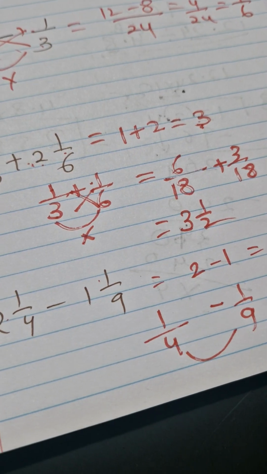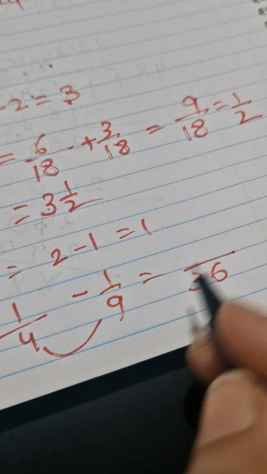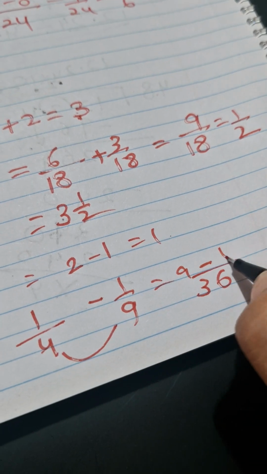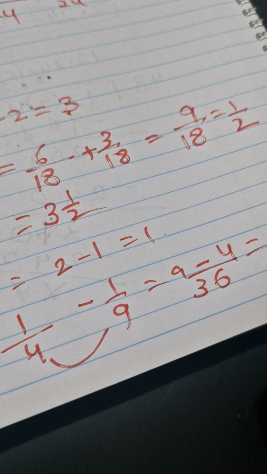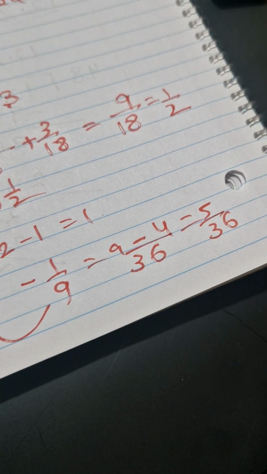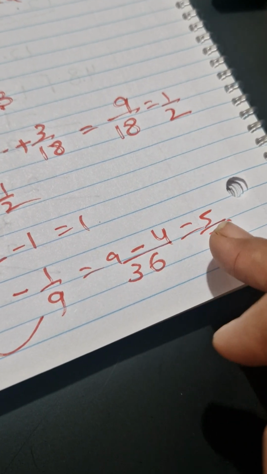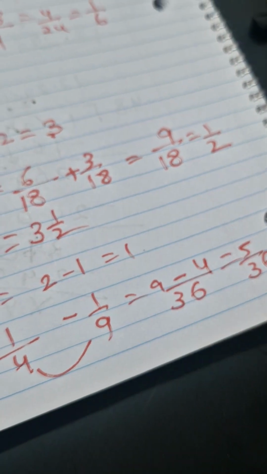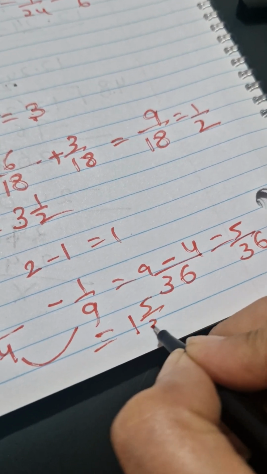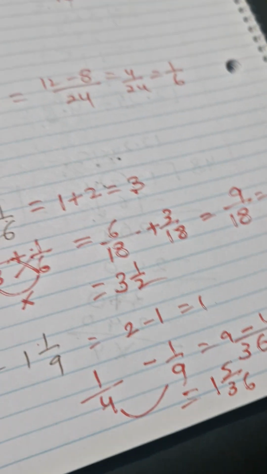Multiply, that is 36. Okay. And then cross multiply. 9 times 1 is 9 and 4 times 1 is 4. So it will give you 5 over 36. We can't reduce 5 over 36, so that is your answer, but you have to combine it with your whole number. So the answer is 1 whole 5 over 36. I hope it is clear.